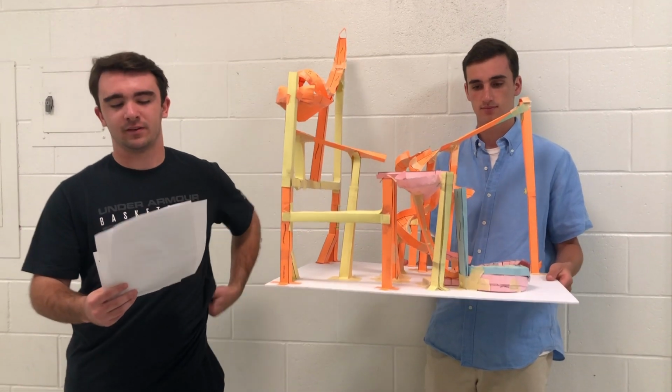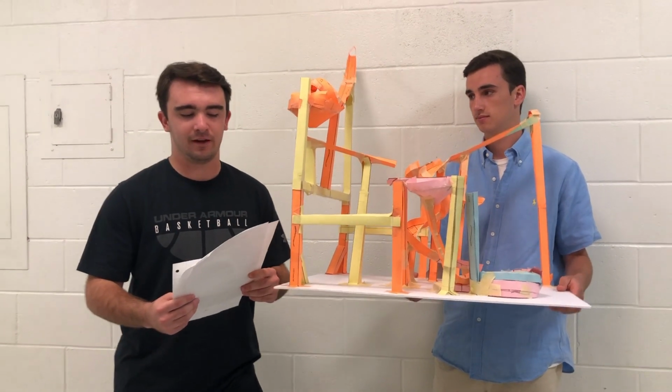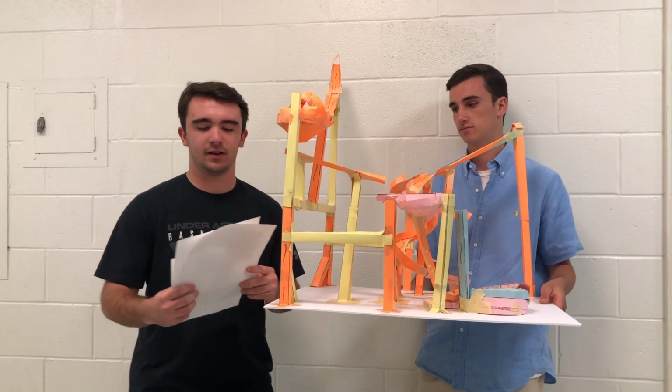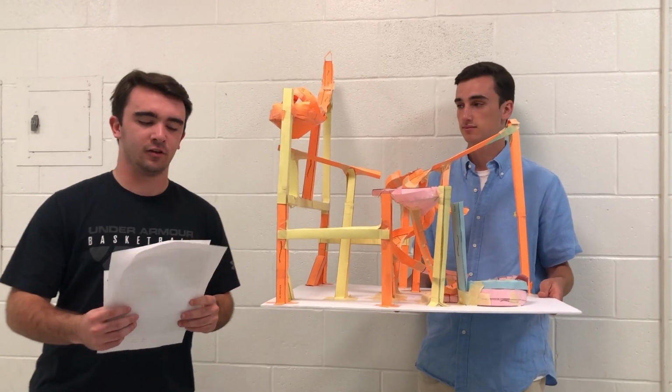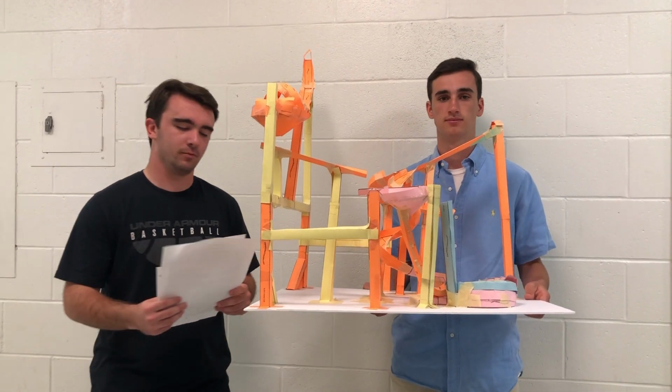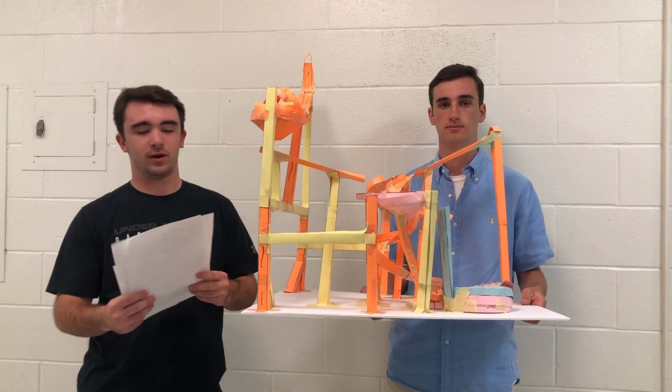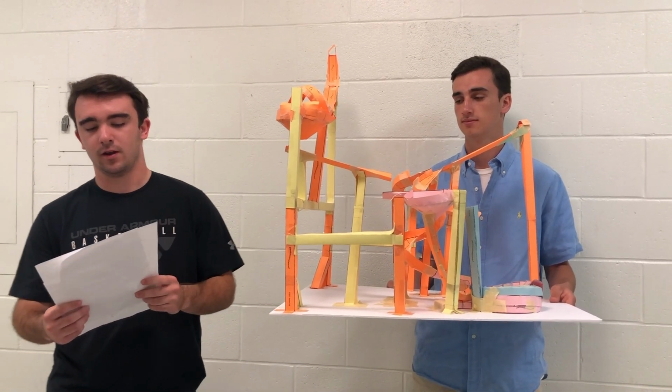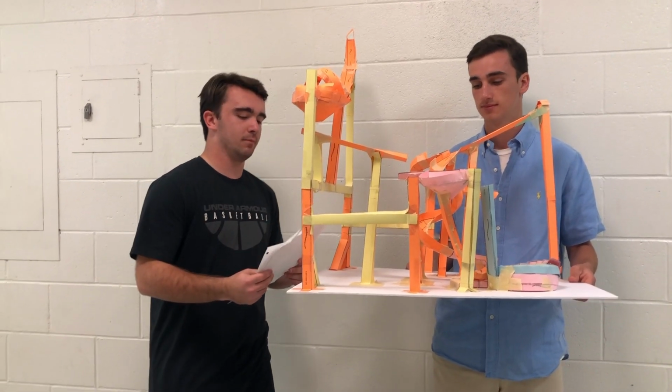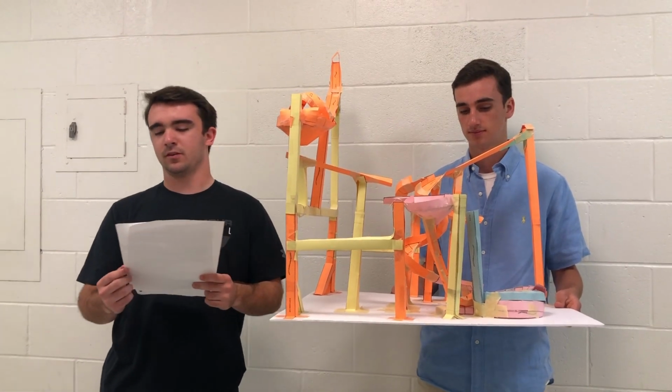As far as potential energy for gravitational, you do mass times gravity times the starting height of the coaster, and the height was 0.74 meters, and the gravity is obviously 9.8, and the mass of our marble was 0.003 kilograms. So if you multiply all those three together, you get the total energy of the coaster, which is 0.022 joules.